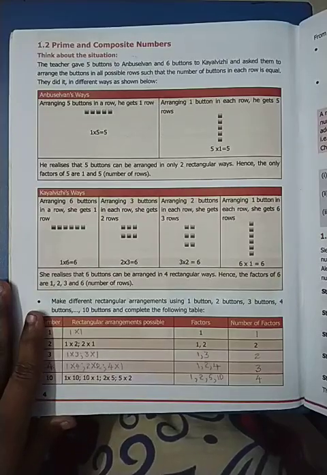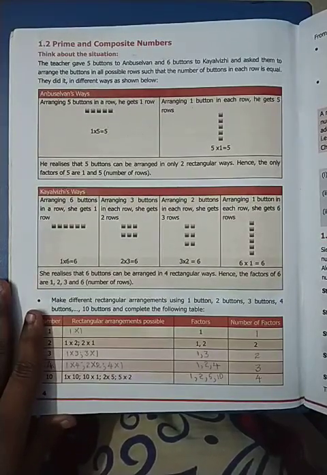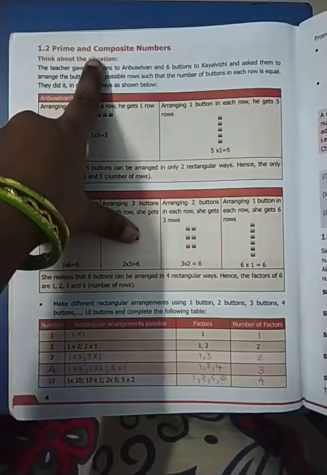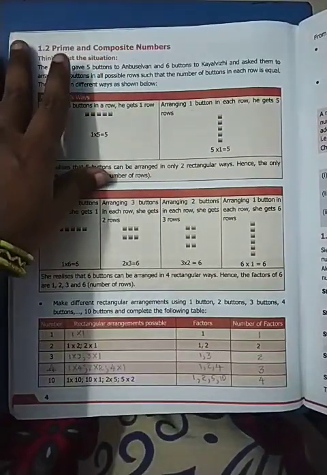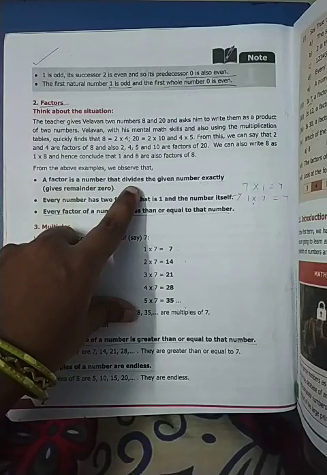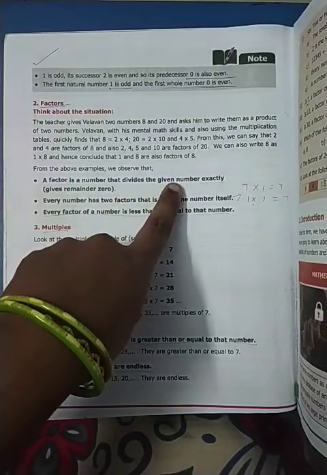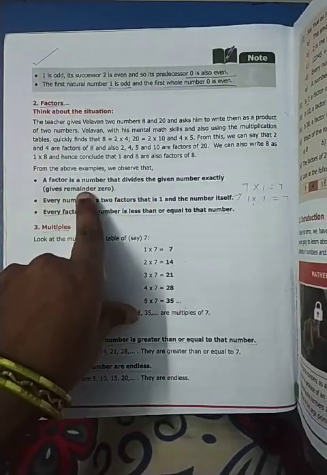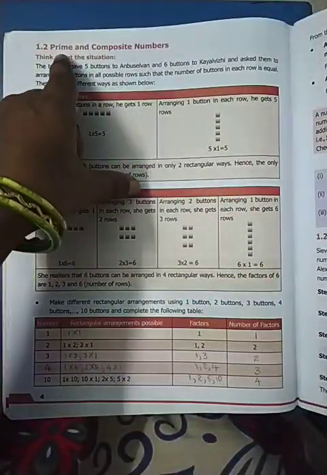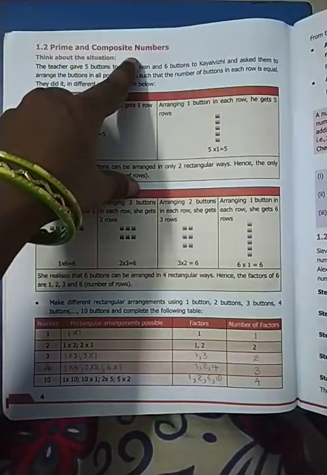Good morning children. Today we are going to discuss our new topic, prime and composite numbers. In the previous topic we discussed what factors are. Factors are the numbers that divide the given number exactly, that means there will be no remainder. With that concept we are going to find out what prime and composite numbers are.